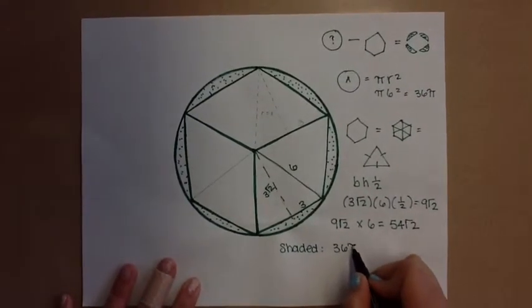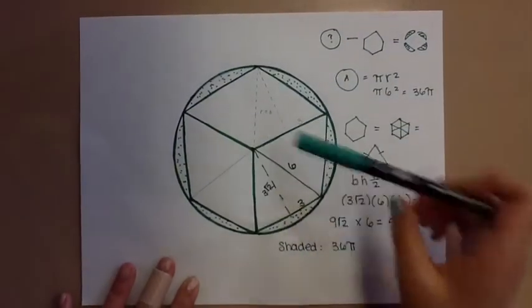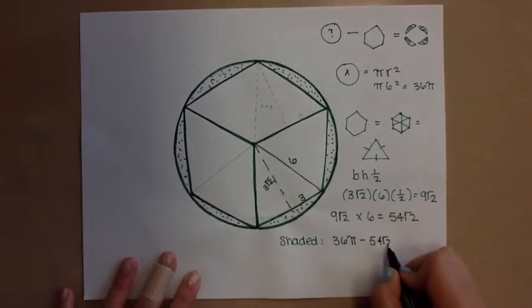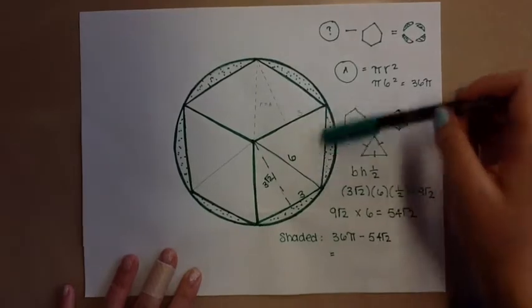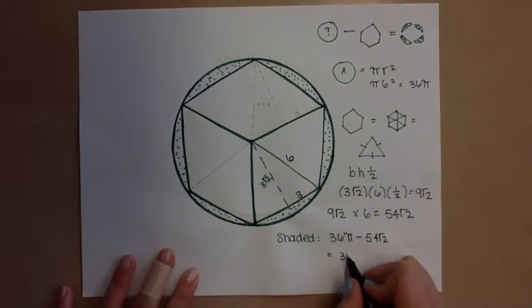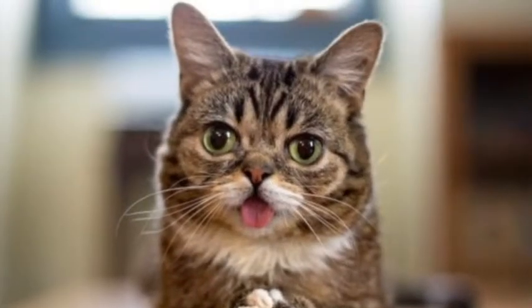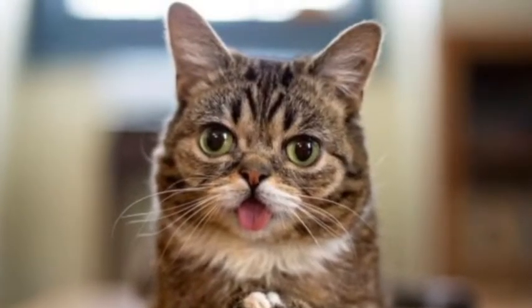Therefore, the shaded region must be 36 pi, which is the whole circle, minus 54 root 2. And the answer that we will obtain for the shaded area will be 36.73.